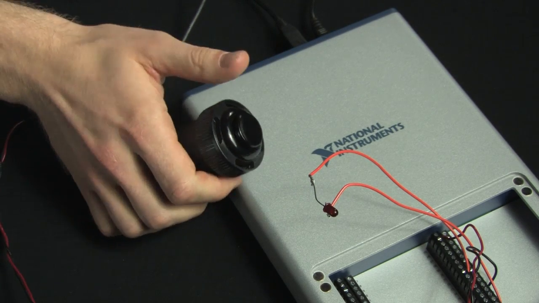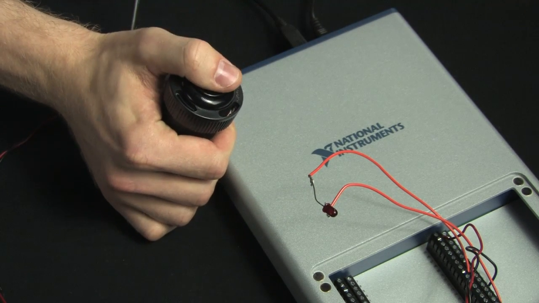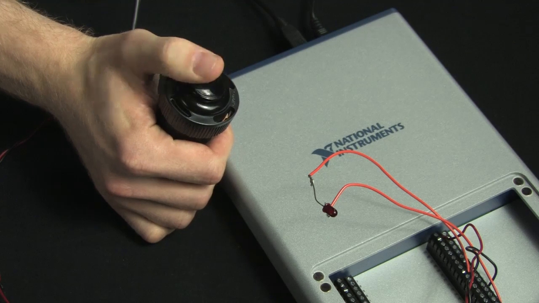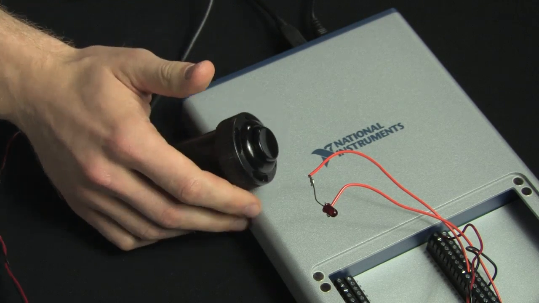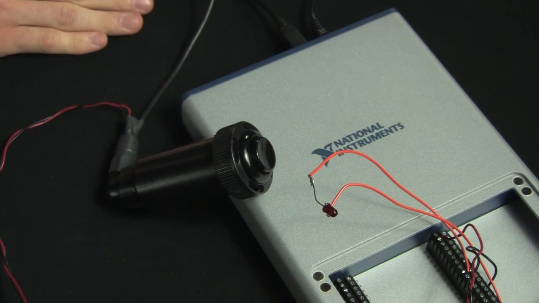The first thing I have connected to my X series device is a push button switch, so this will be a digital input. When I press down, it'll be high, and when I release, it'll be low. Other digital inputs include things like limit switches.